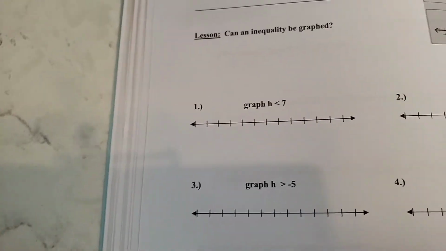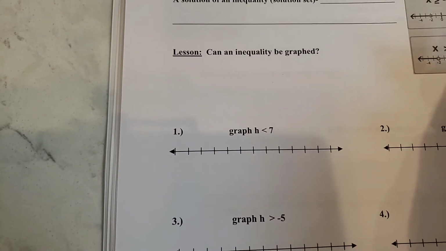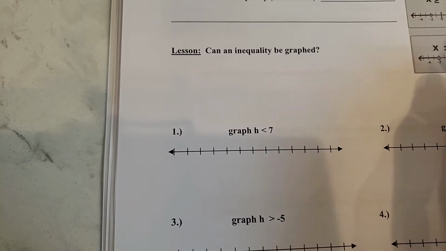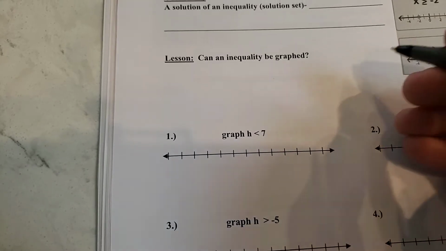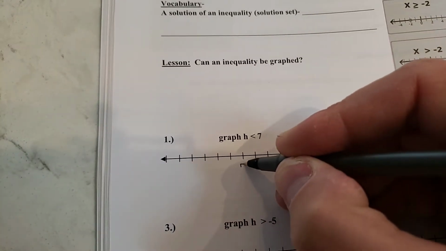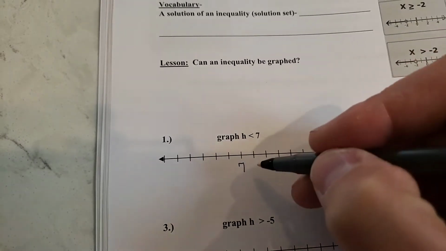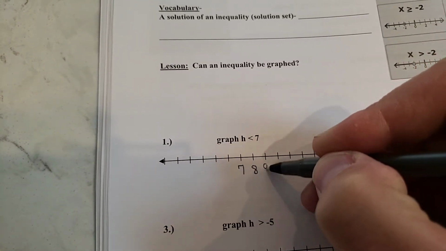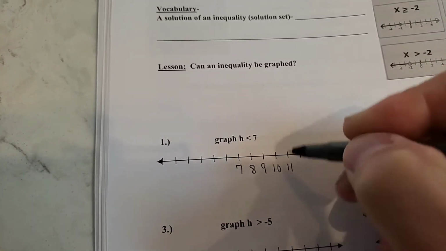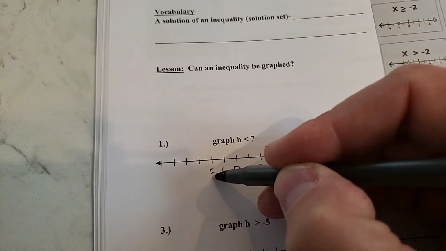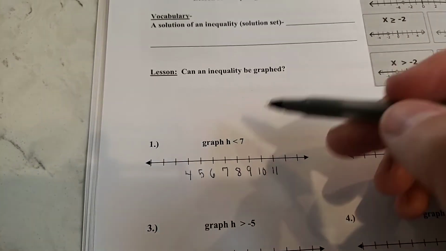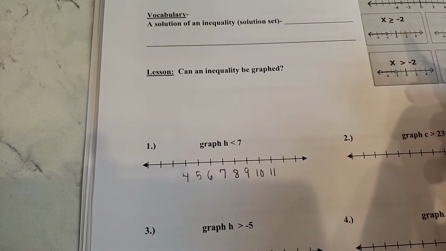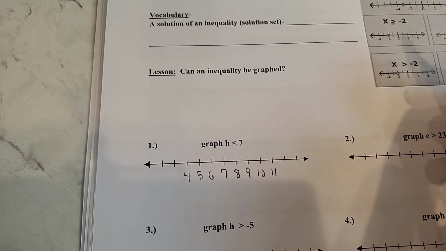I'm going to give you an inequality like h is less than 7. Hopefully this angle is okay. What I would like you to do is graph that. So here's how you do it. You're going to take that 7, put that number right in the middle of the graph, and write a couple numbers after it. You're going to write a couple numbers before it. And your job here is to decide, if h is less than 7, what numbers would work in that inequality.